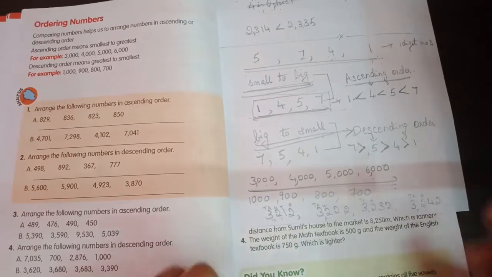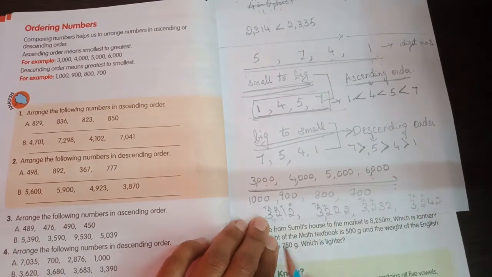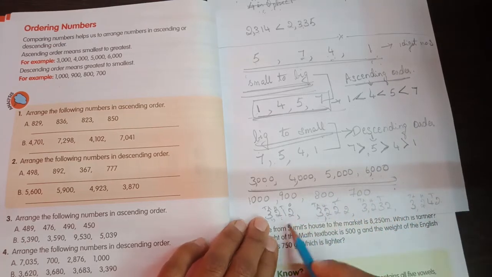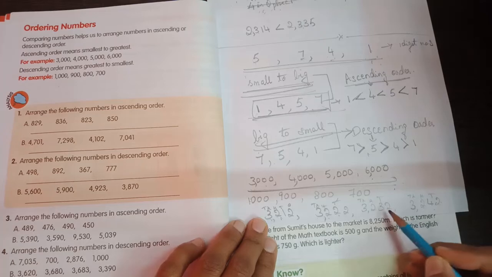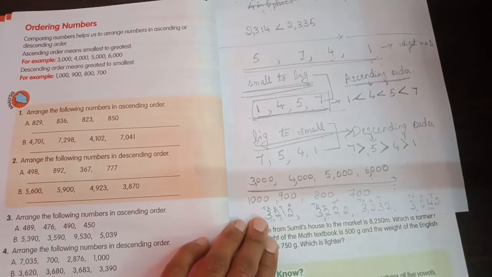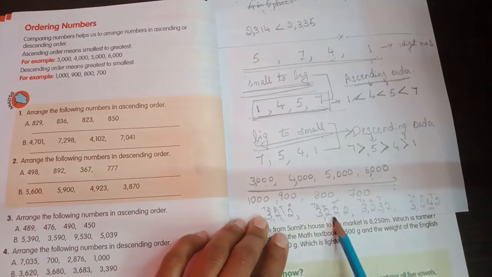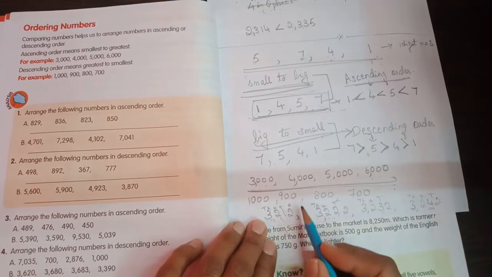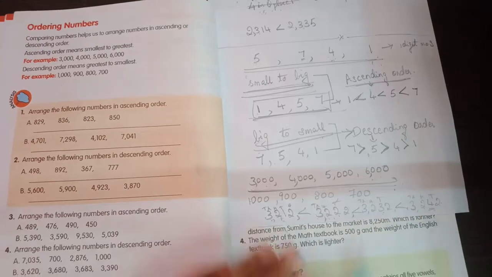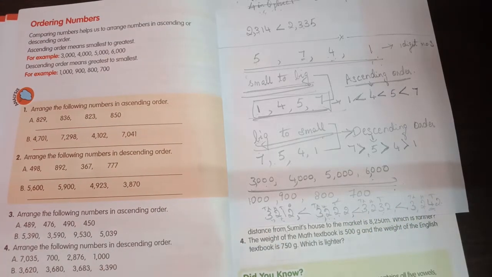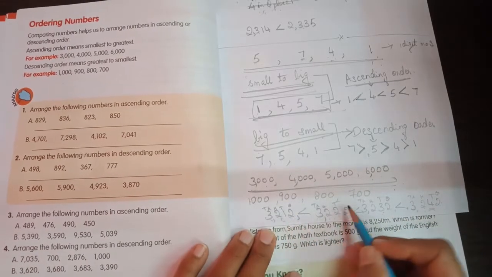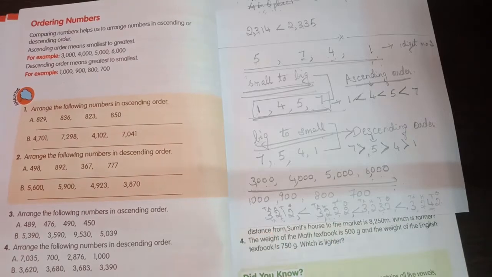I'm asking you in which order I have written. So you have to see. Next, in the tens place, I'm going to compare the numbers. Here it is 1, here it is 2, here it is 3, and here it is 4. That means 1 is lesser than 2, is lesser than 3, is lesser than 4. That means it is in ascending order, small to big. And in the ones place, again the digits are the same: 2, 2, 2, 2. So understood, right?